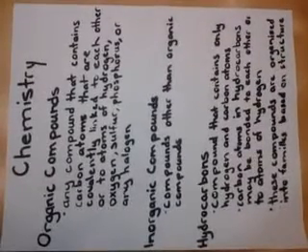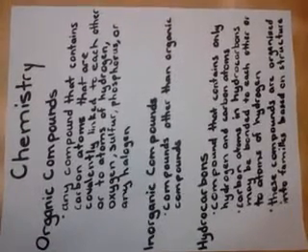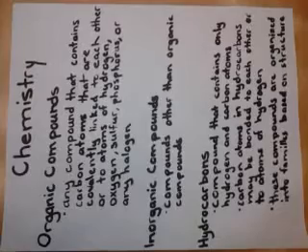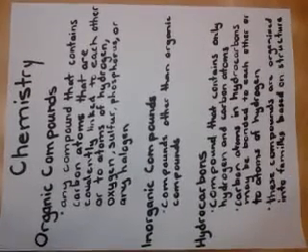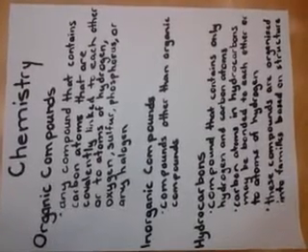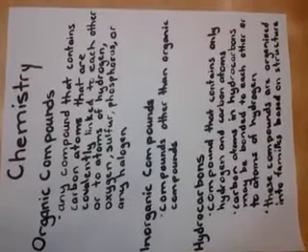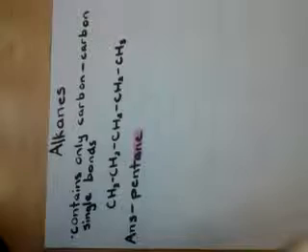Organic chemistry. We have organic compounds, which are any compounds that contain carbon atoms that are covalently linked to each other or to atoms of hydrogen, oxygen, sulfur, phosphorus, or any halogen. Inorganic compounds are compounds other than organic compounds. Hydrocarbons are compounds that contain only hydrogen and carbon atoms. Carbon atoms in hydrocarbons may be bonded to each other or to atoms of hydrogen. These compounds are organized into families based on structure.